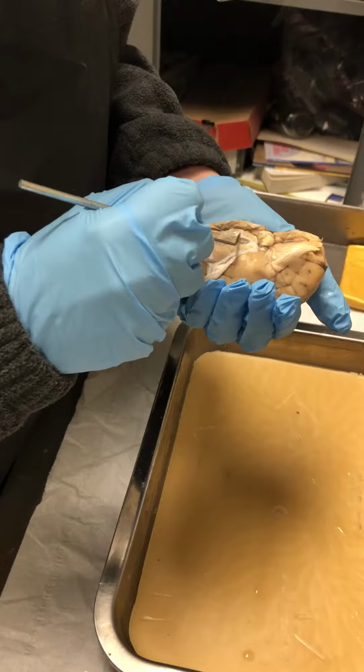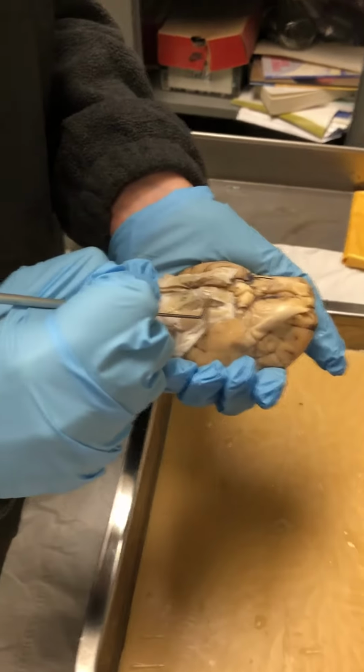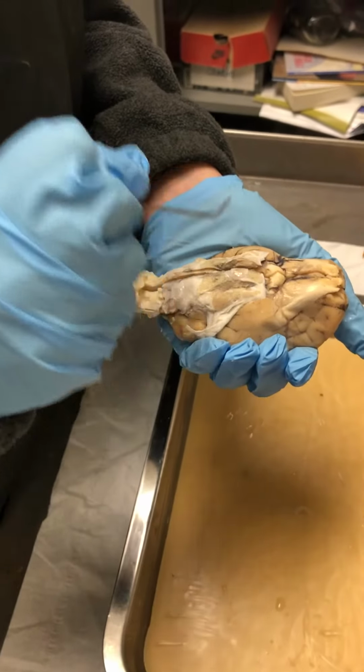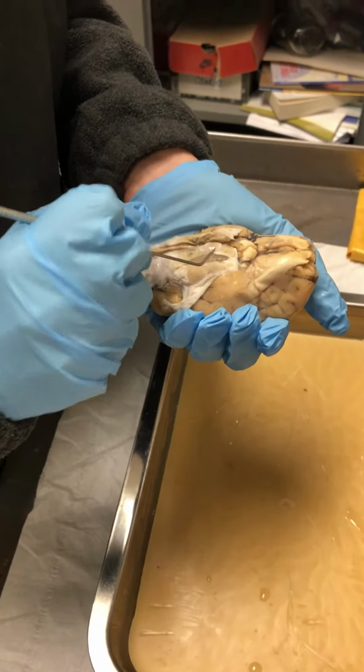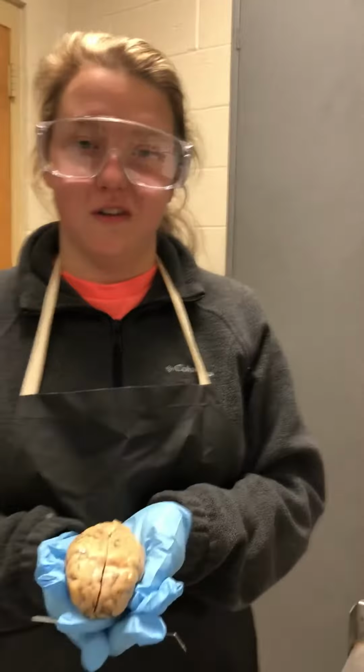And then down here, right in this area, we have the oculomotor 3 nerve, right in there. And that is all the parts of the sheep brain.